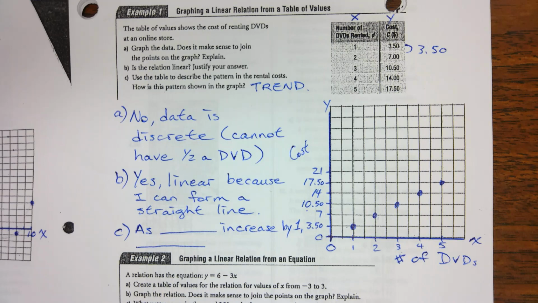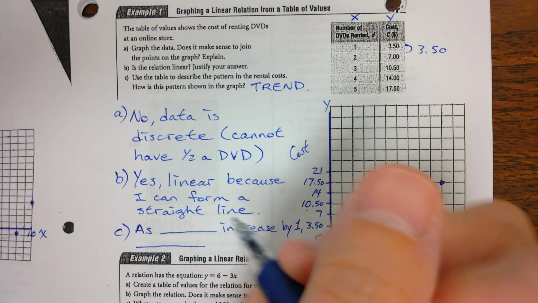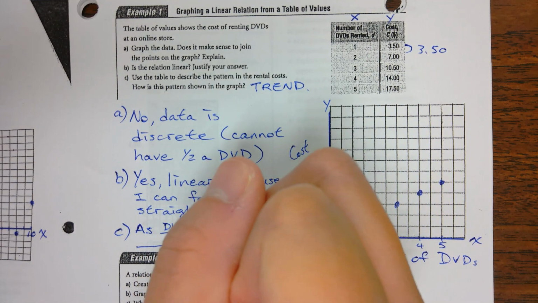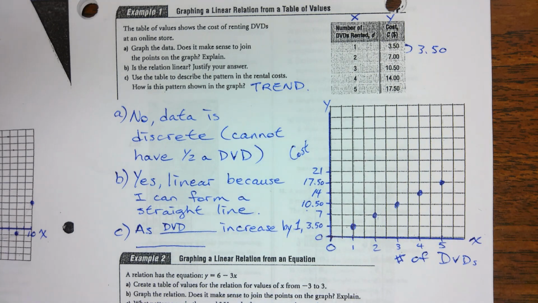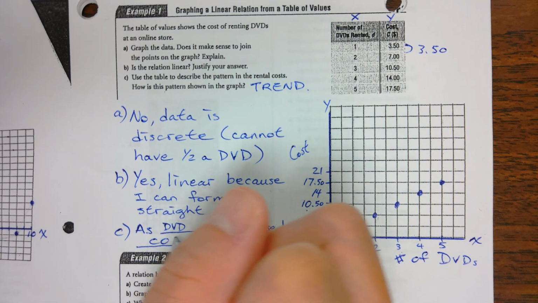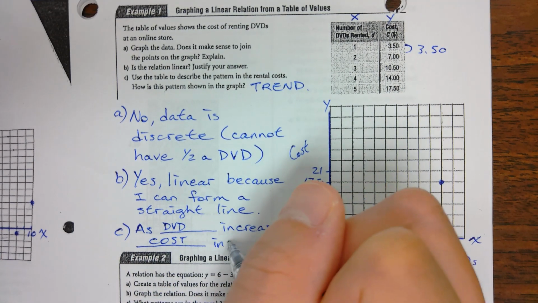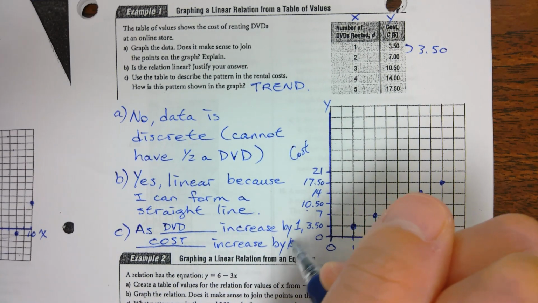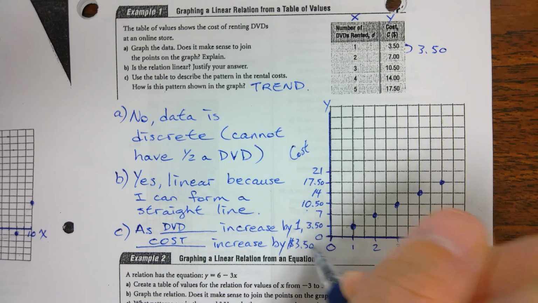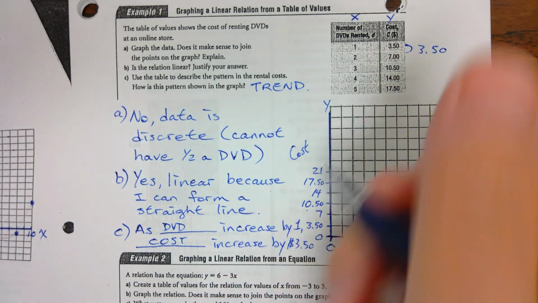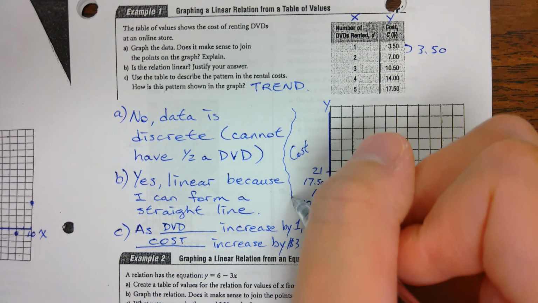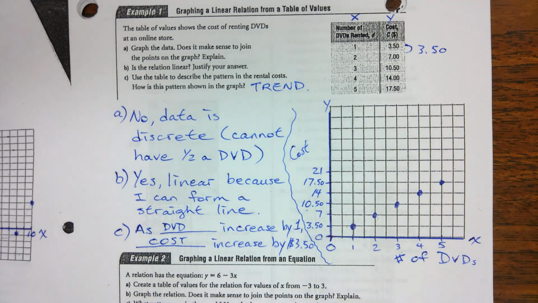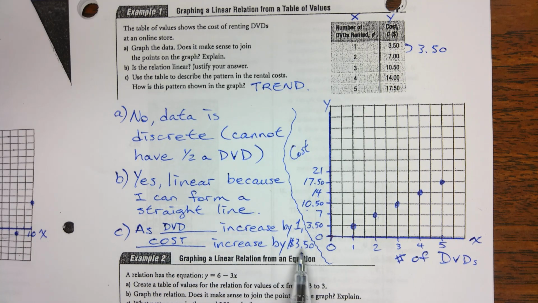Alright, so how would you fill in the blank? Cajun? As DVDs increased by 1, cost increased by 350. Perfect. Excellent. Okay, so as the number of DVDs increased by 1, your cost increased by 350.